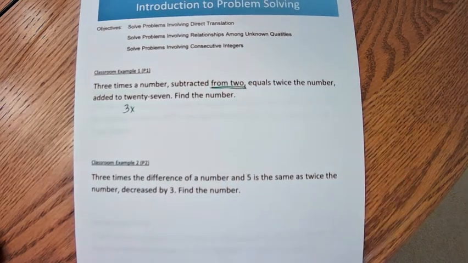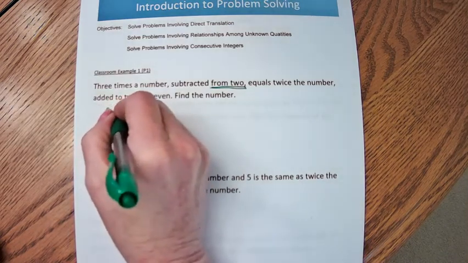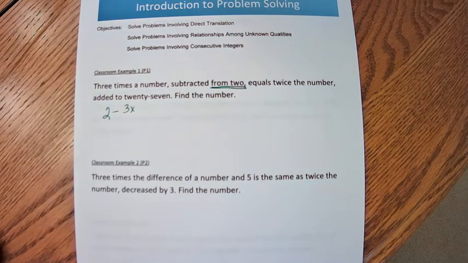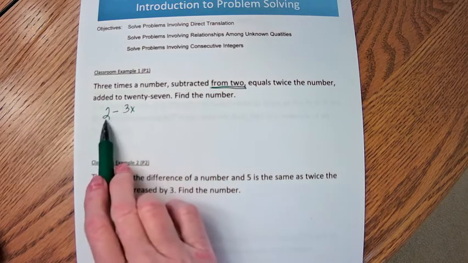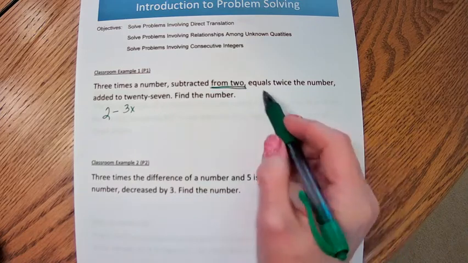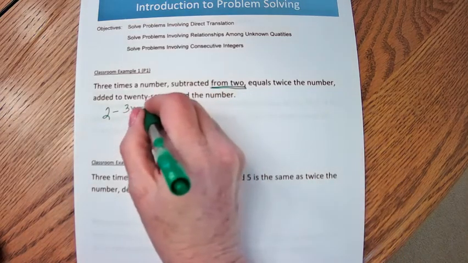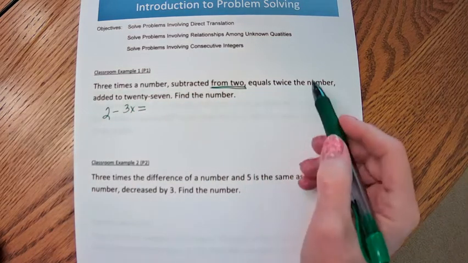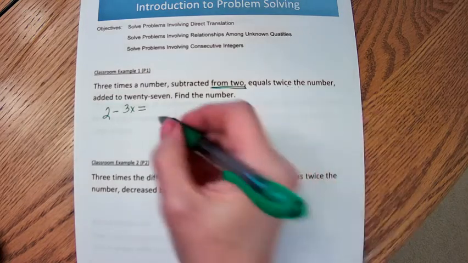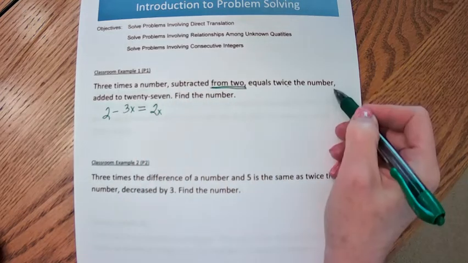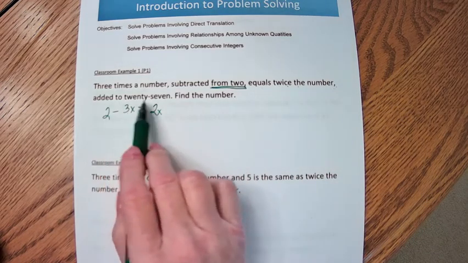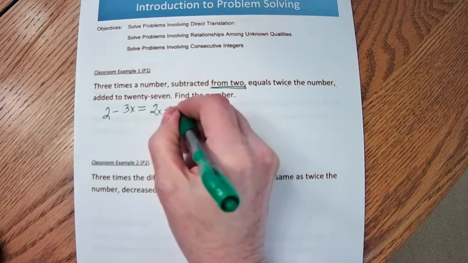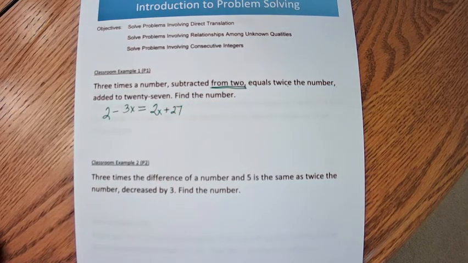Remember that construct where something is being subtracted from. The second expression goes in front. So 3 times the number being subtracted from 2 equals, well, that's an equal sign, twice the number, and see that comma, that means represent twice the number first, added to 27. Find the number. That means solve for x.